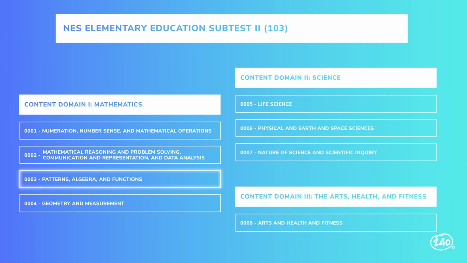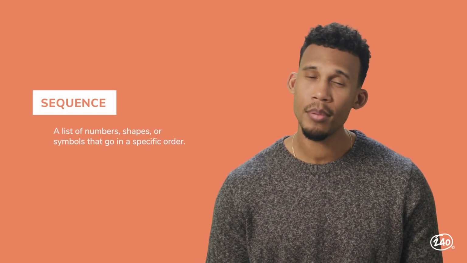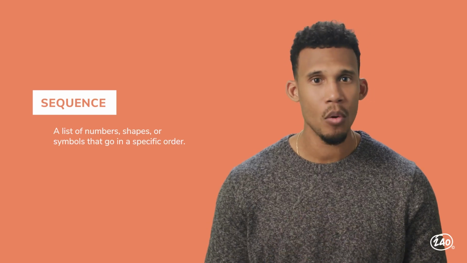This covers recognizing patterns in number sequences and using your understanding of patterns to make predictions. You'll also need to recognize functions and use algebra to solve real-world problems. Since there are 2 mentions of patterns in the description for this competency, let's focus there. Another, more math-specific name for a pattern is a sequence. A sequence is a list of numbers, shapes, or symbols that go in a specific order.